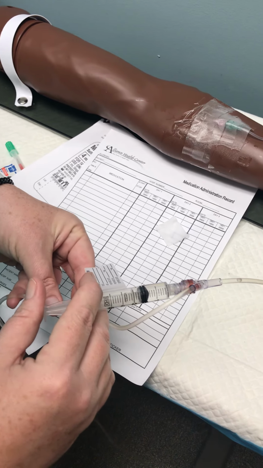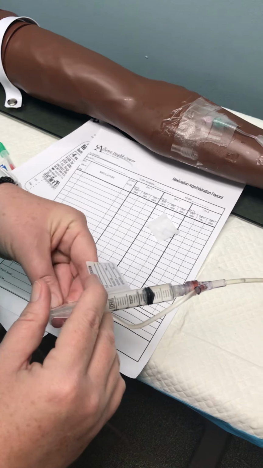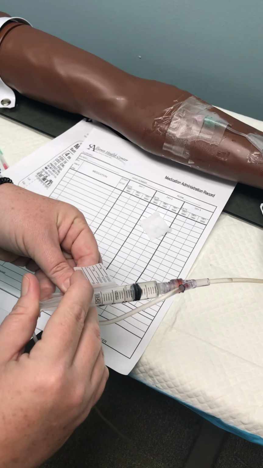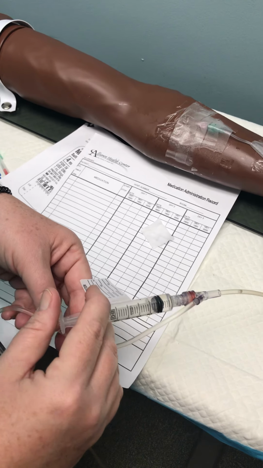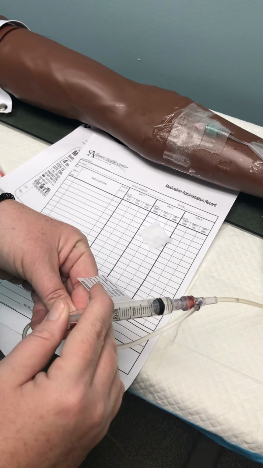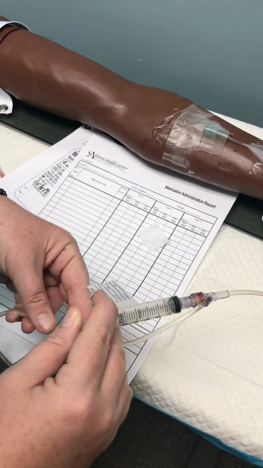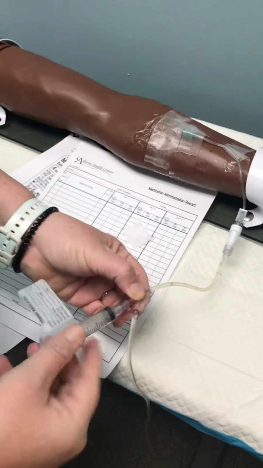Give another. Going to release. I mean, pinch. Give another. Give another. And release. And we use the port that was closest to the patient.